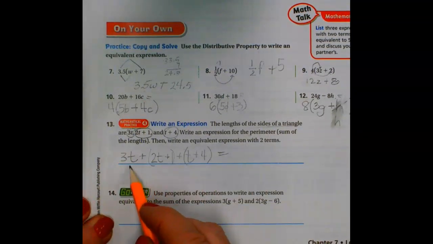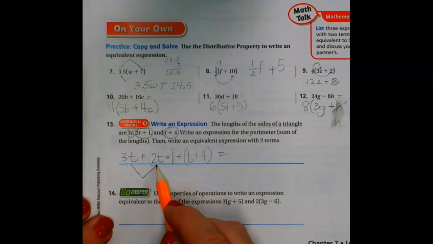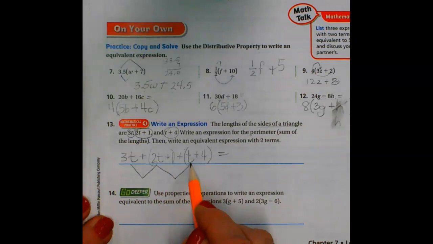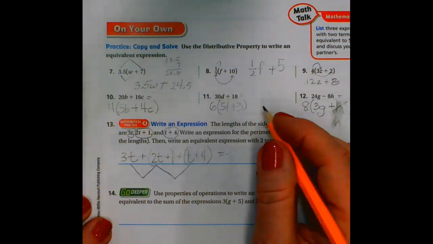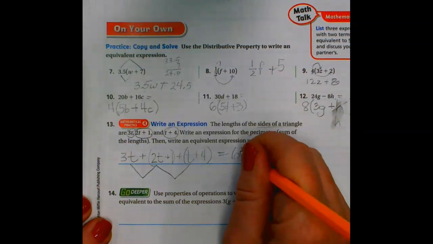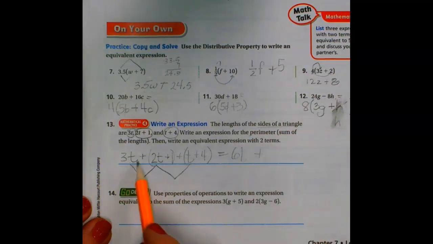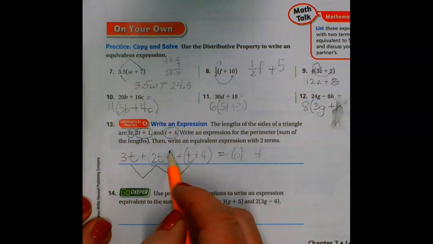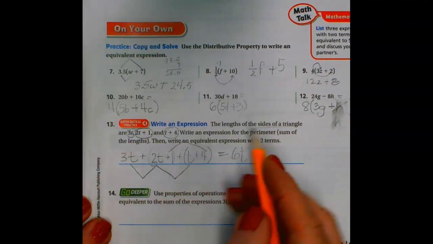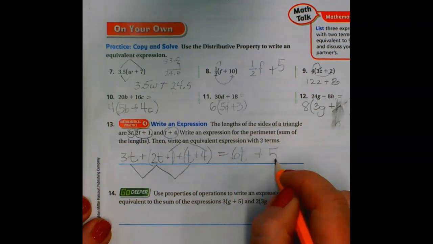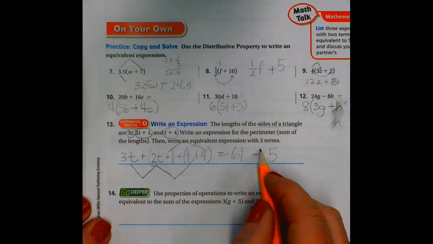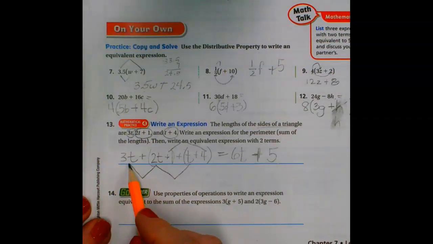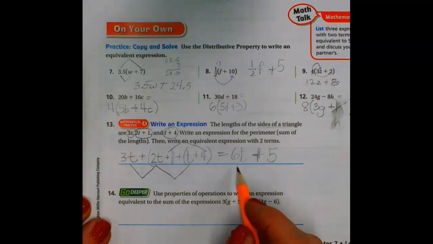So we've got 3t, 2t, and 1t. So hopefully that is still how many t's? 6t. And then let's see what other like terms. We've got actual numbers. So we've got 1 and we've got 4. So I think that still equals 5. All right. So the original is 3t plus 2t plus 1 plus t plus 4. The equivalent expression is when we simplified like terms, 6t plus 5.